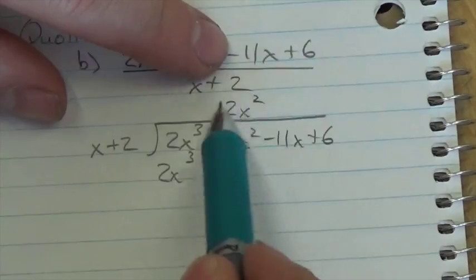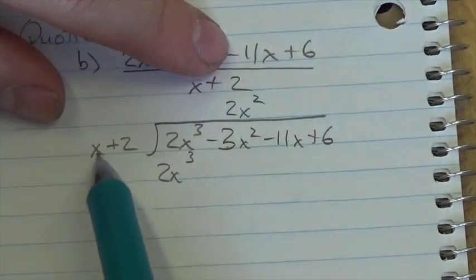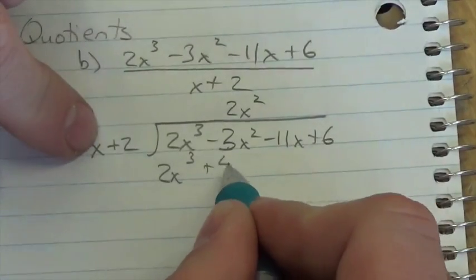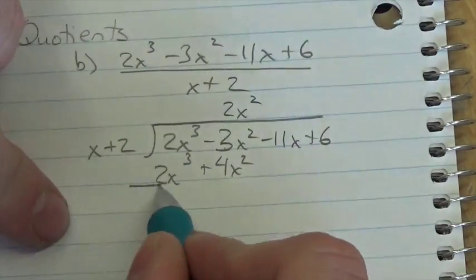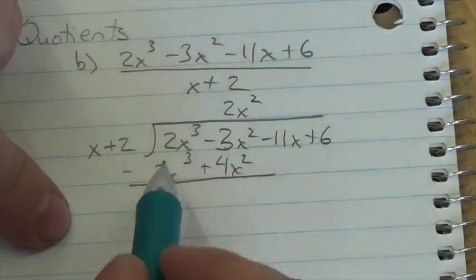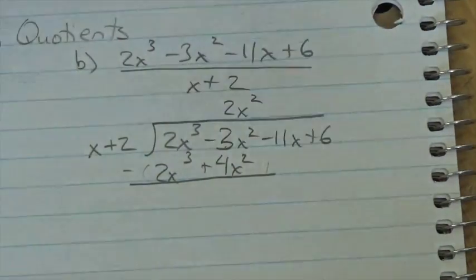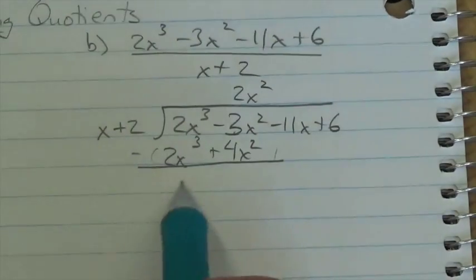But I don't just multiply this by the first term. I've got to multiply it by the whole binomial here. So this is going to become plus 4x squared. And now we subtract. 2x cubed minus 2x cubed disappears. Okay, I did that correctly. I chose wisely there. I'm going to get a 0 down here.